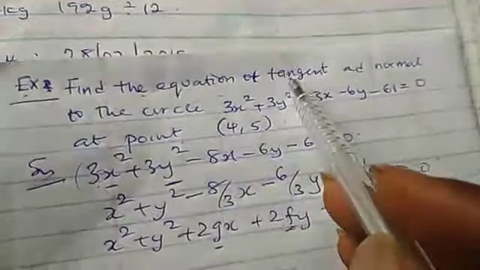Plus g. Our g is minus 4 over 3 into x plus x1, which is 4. And our f is minus 1 into y plus y1. Our y1 is 5. Plus c. Our c is minus 61 over 3, equal to 0. So you now observe that 3 is common at the denominator. In order to evaluate it, we multiply both sides by 3.